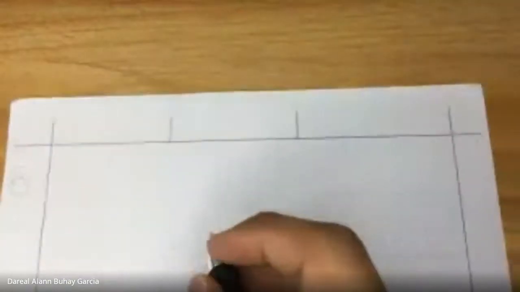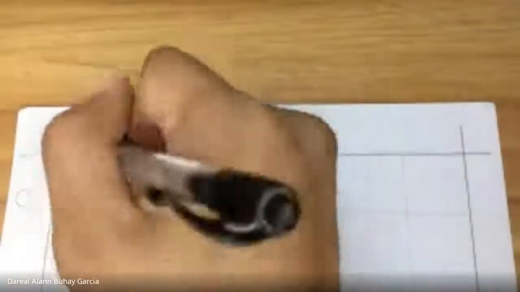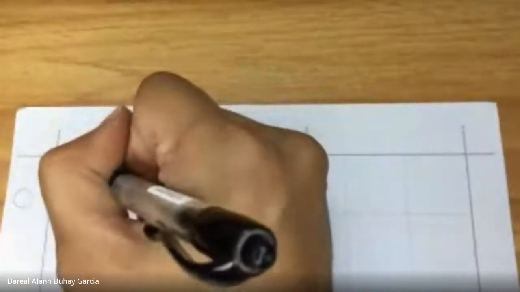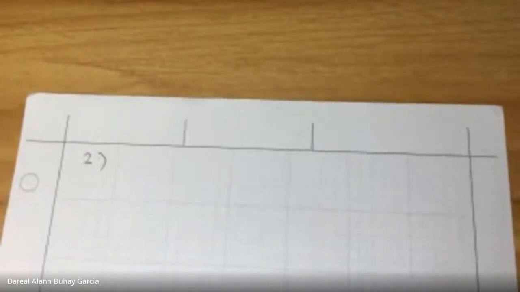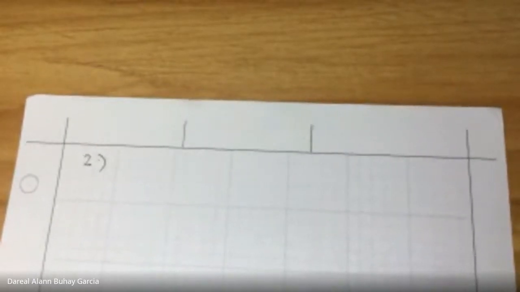Next, the second property is the translation property, no? Translation. So what does translation mean? The first translation is the shifting property. First translation or shifting property. So what does this mean?